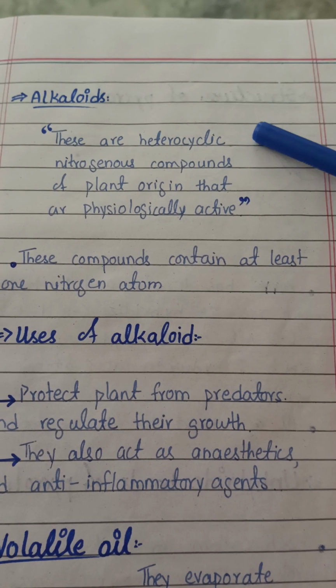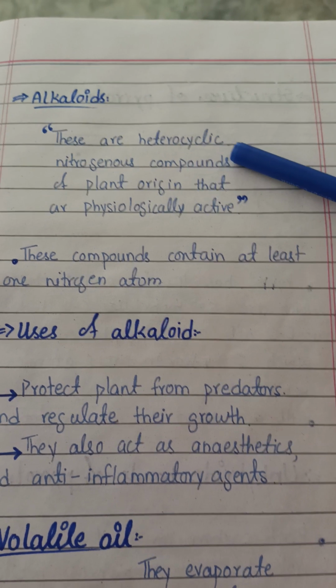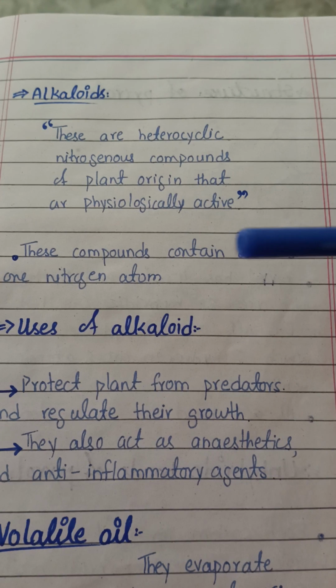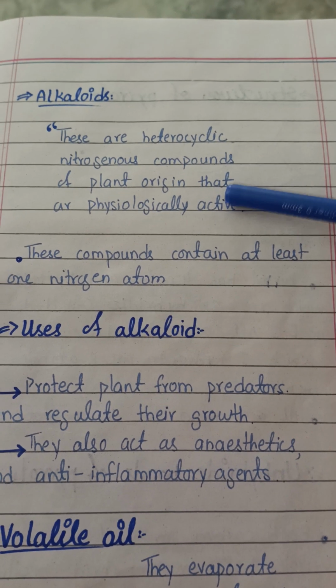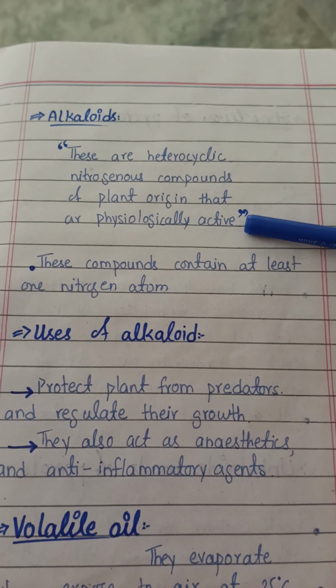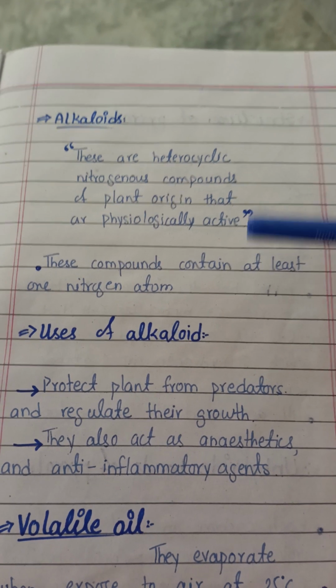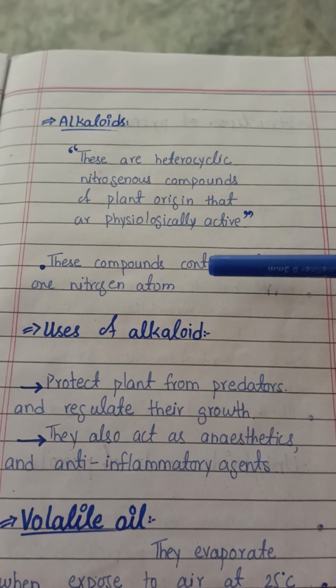Now we move on to the alkaloids. Alkaloids are natural products, nitrogenous compounds whose major origin is plants, and they are physiologically active. These compounds must have at least one nitrogen atom.